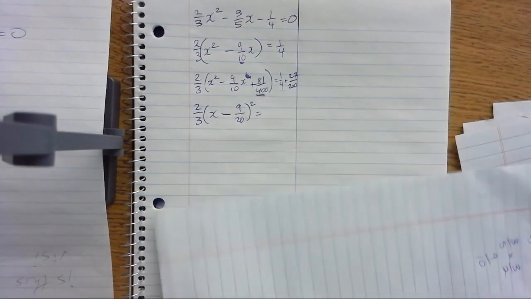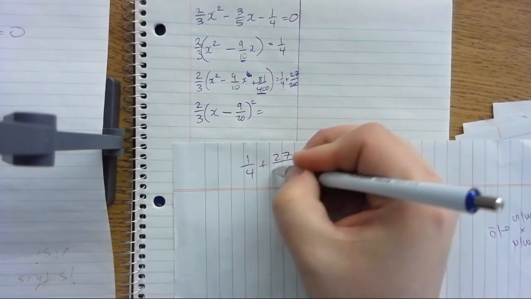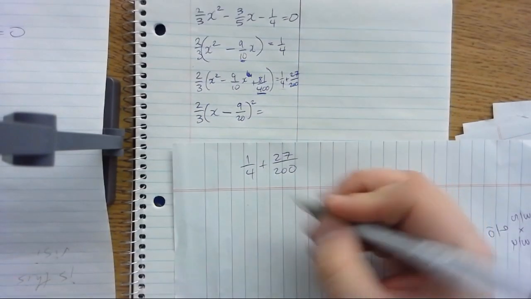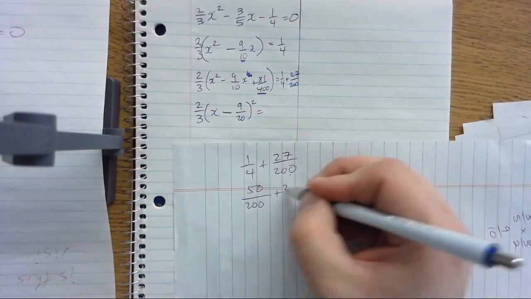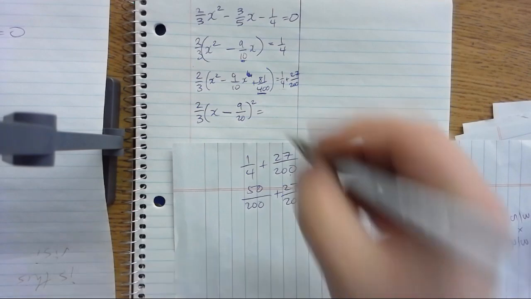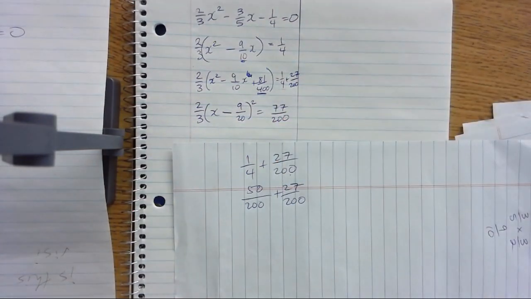And back to the scrap paper. How do you add fractions? You need a common denominator. So the common denominator of 4 and 200 is 200. So that's 50/200 plus 27/200. I think I got it. It's 77/200. Oh boy. All right, what's next?